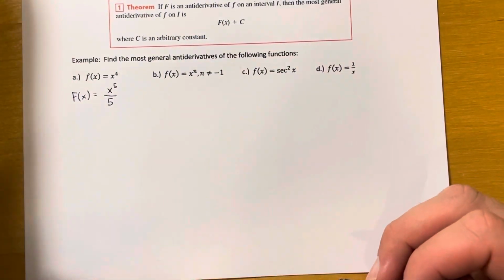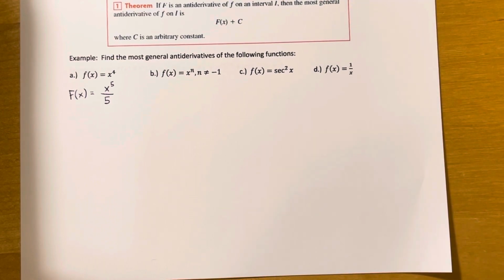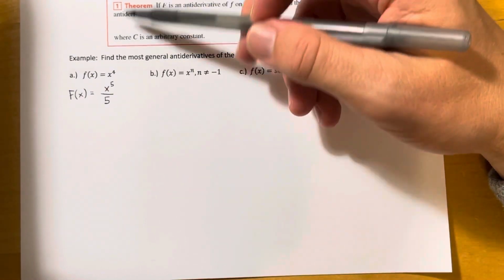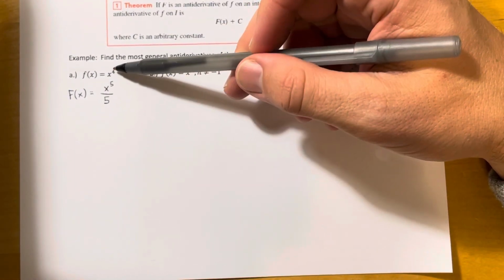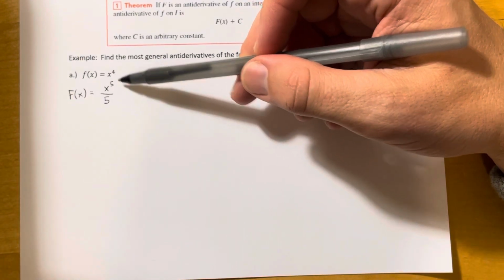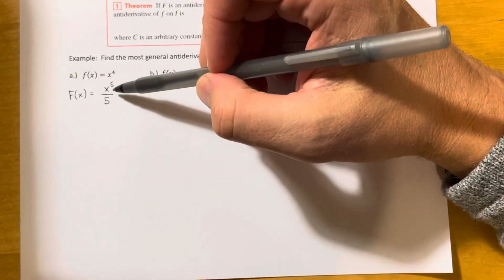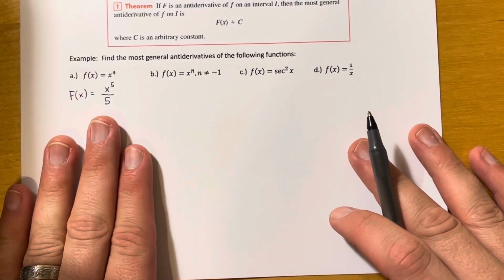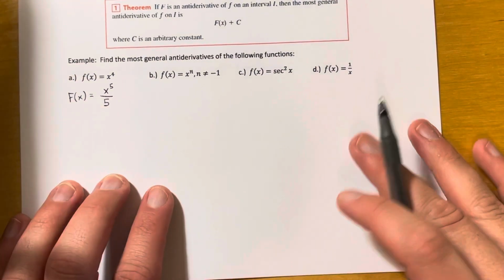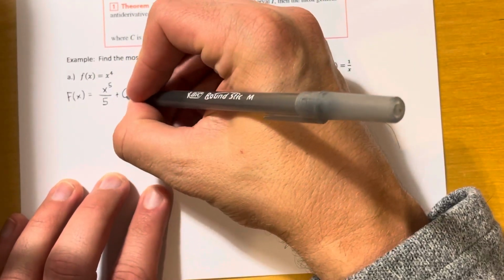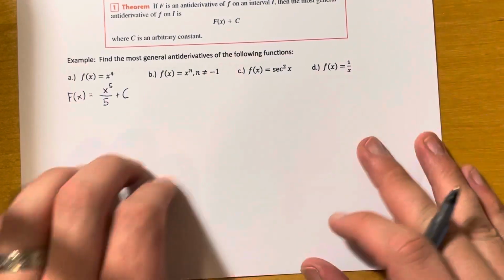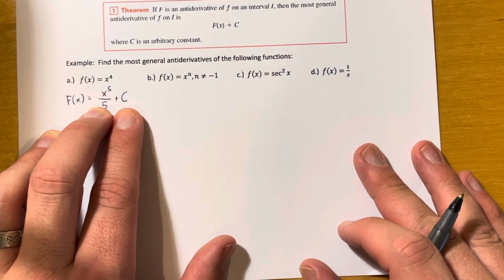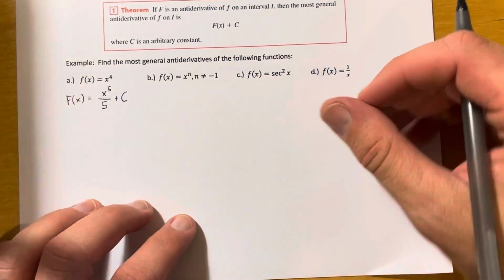Now, especially as you're getting used to finding antiderivatives, you should be verifying that you have the correct answer. And the way that you do that, like before, is you take the derivative of what you got and see if you got your original function back. So the derivative of x to the fifth over 5 is x to the fourth. That's easy to verify. So we got it. But it's not the most general antiderivative because I didn't put this plus c here. Okay? And that's what this theorem is telling me. Whenever I find an antiderivative, I have to include that plus c if I'm looking for the most general antiderivative. Let's do another one.